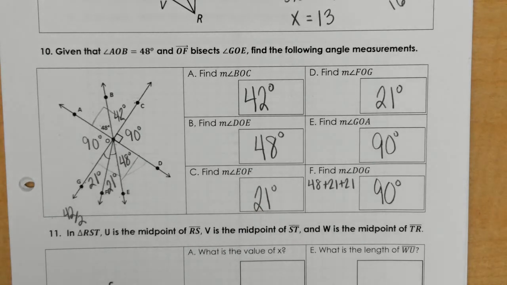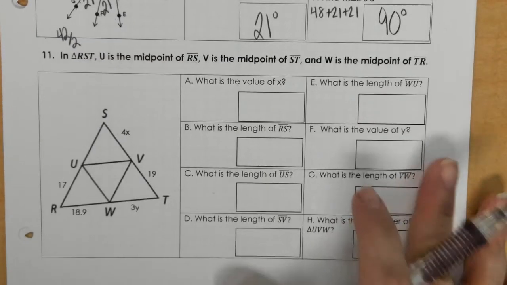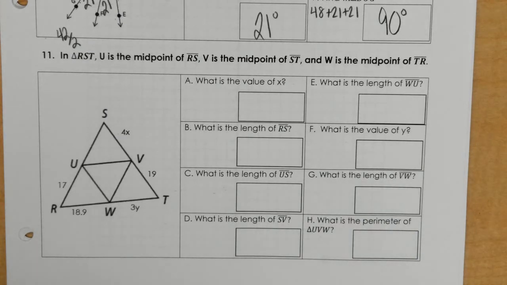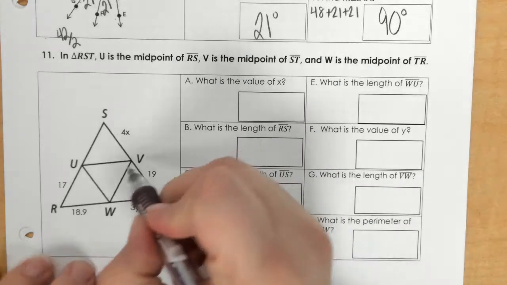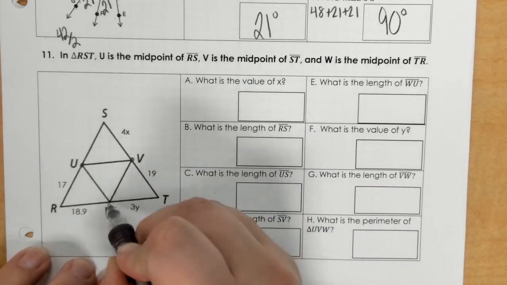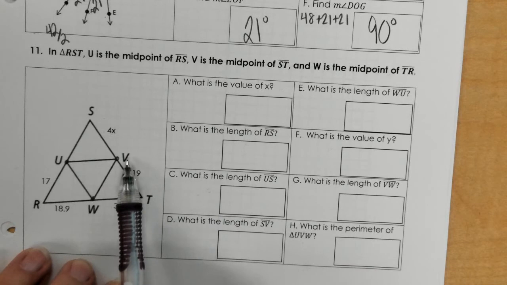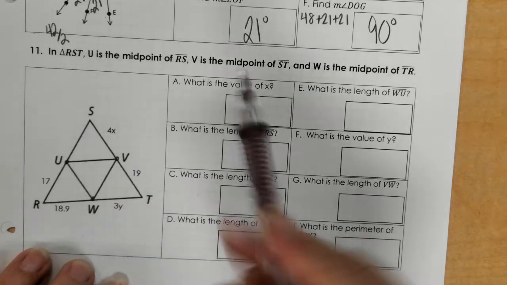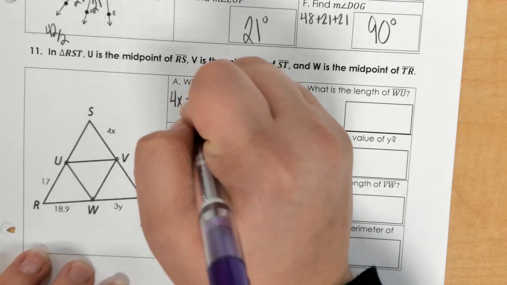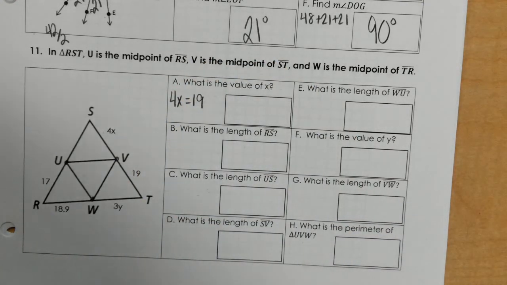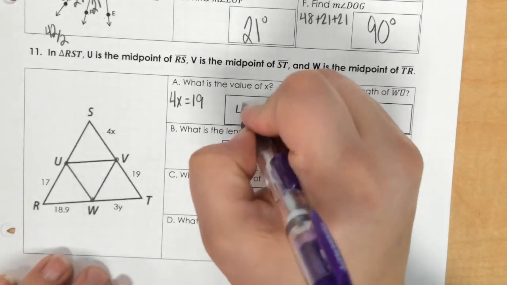Alright. Number 11. This one has to do with the mid segments again. Alright, let me pause. Okay, so in triangle RST, we have these midpoints right here. Okay? We don't know the value of x. We know that VT is 19, so 4x equals 19. Also, if I divide, we get 4.75.